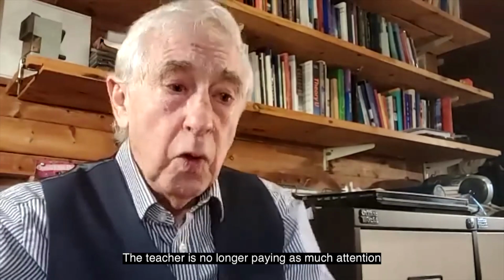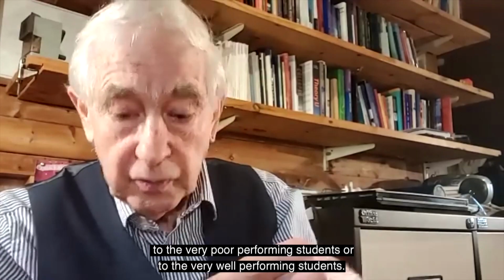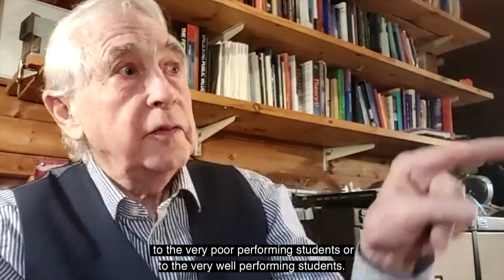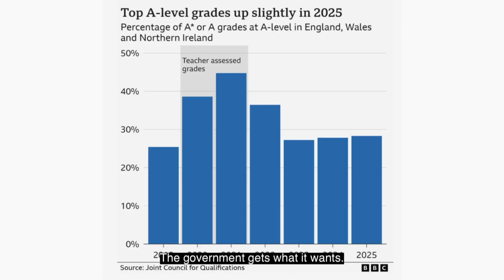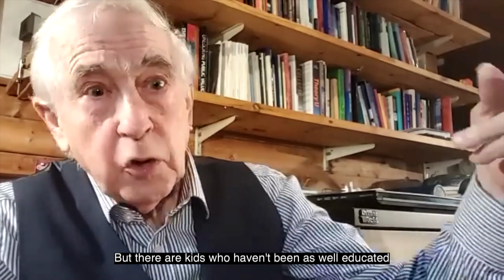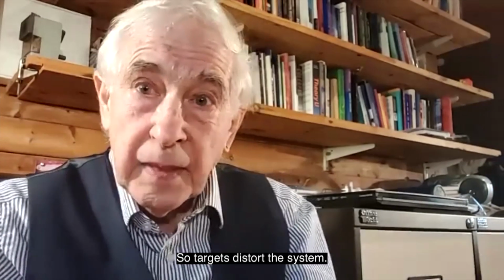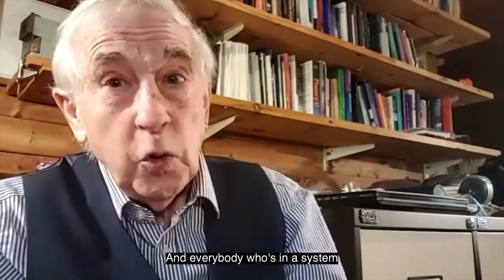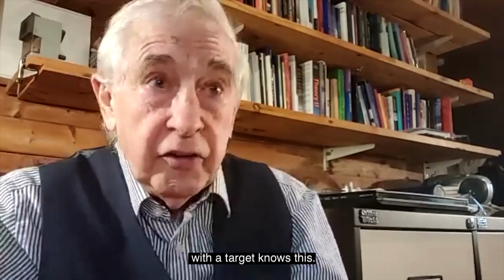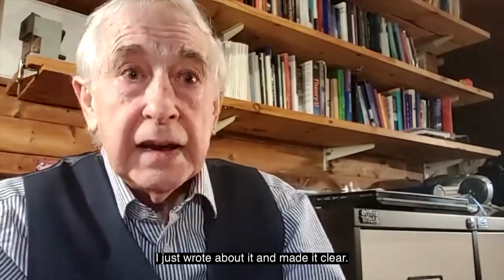The teacher is no longer paying as much attention to the very poor performing students or to the very well performing students. The government gets what it wants. It gets more students with A's, B's and C's, but there are kids who haven't been as well educated as they might have been if the target hadn't been there. So targets distort the system. And everybody who's in a system with a target knows this. I just wrote about it and made it clear.